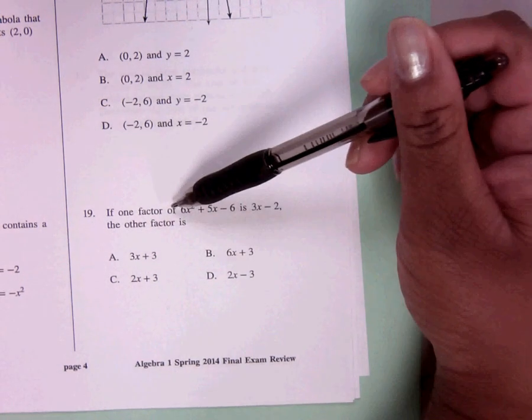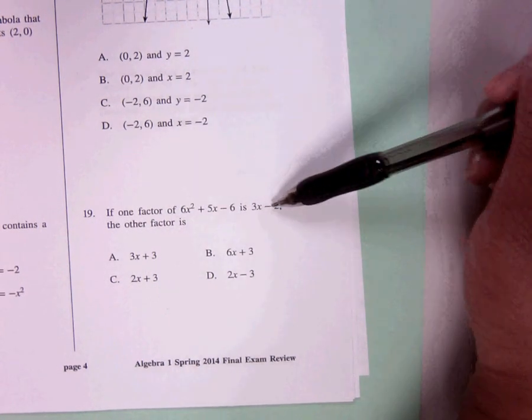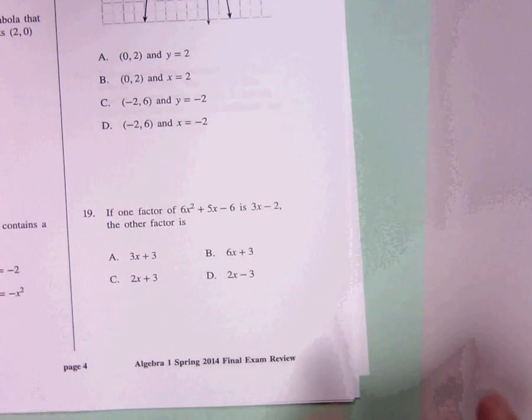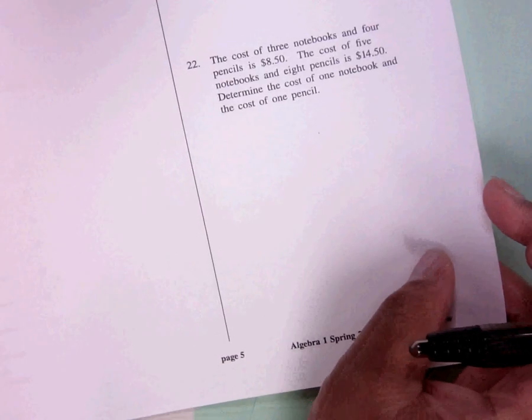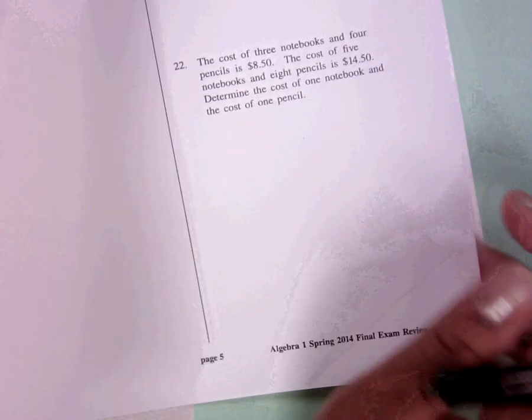Number 19. If one factor of this is 3x minus 2, the other factor is. Okay, so this one's going to take a little time. I'm going to put number 19, 20, 21, and 22 on another video.